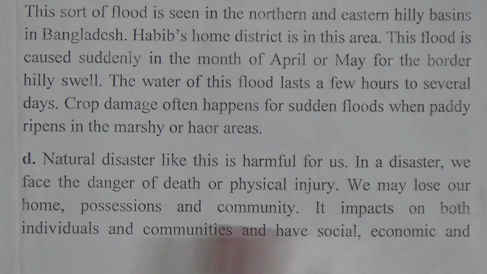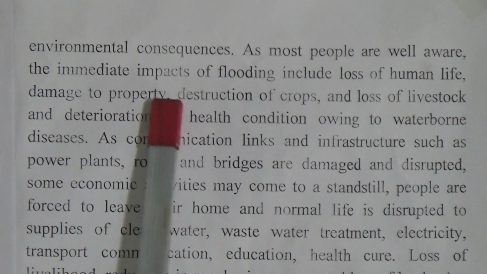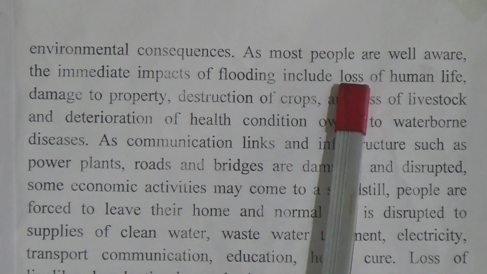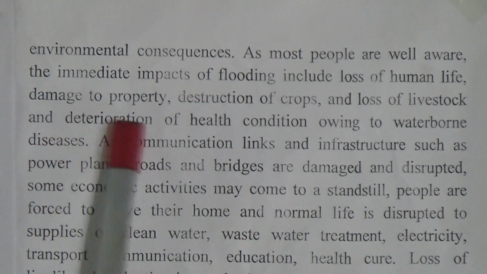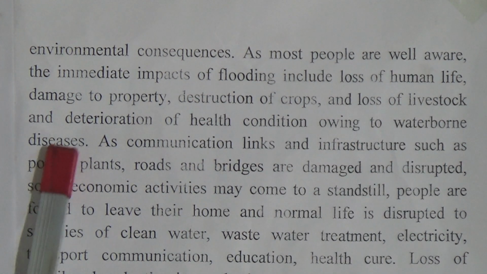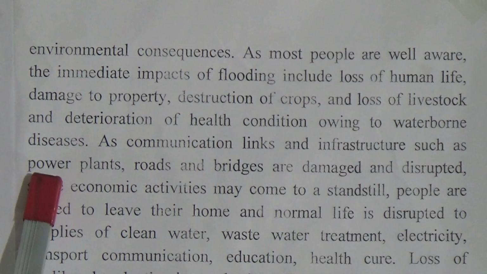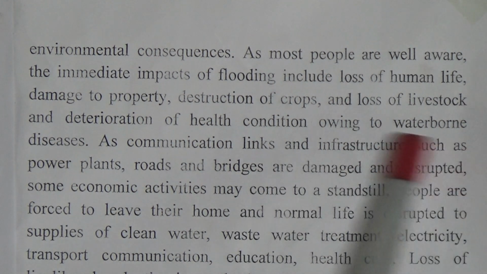It impacts both individuals and communities and has social, economic, and environmental consequences. As most people are aware, the immediate impacts of flooding include loss of human life, damage to property, destruction of crops, loss of livestock, and deterioration of health condition owing to waterborne disease. So, it extends to waterborne disease.